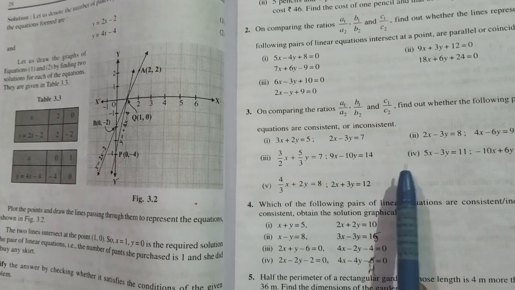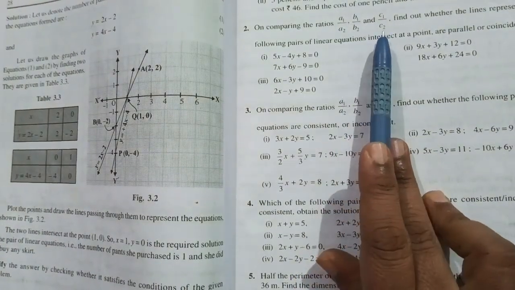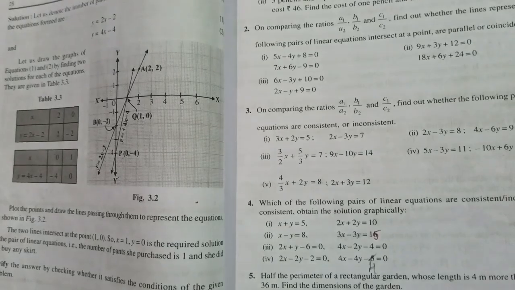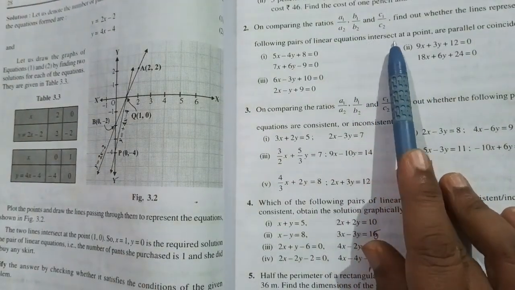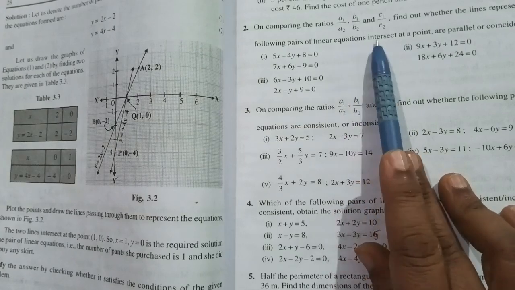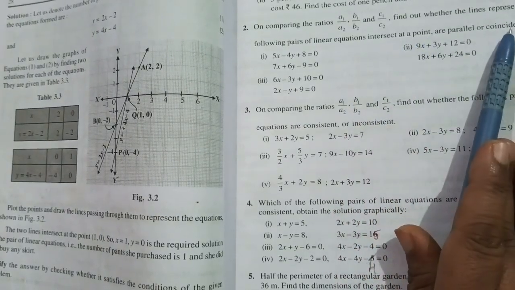Okay, so now on comparing the ratios A1 by A2, B1 by B2 and C1 by C2, by that we are saying whether the pair of linear equations intersect at a point or are parallel or coincident.